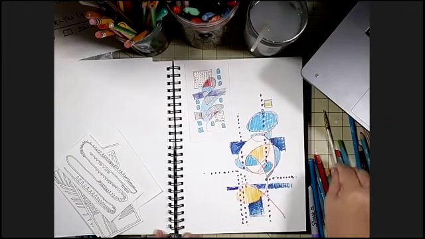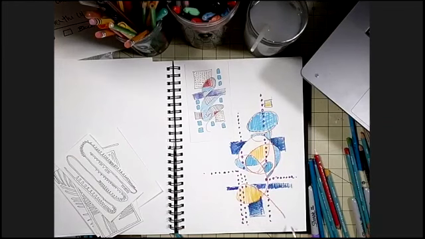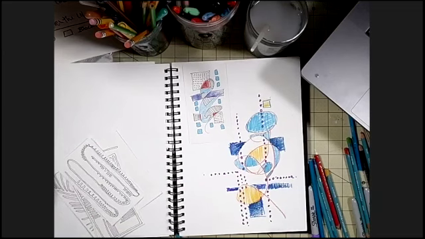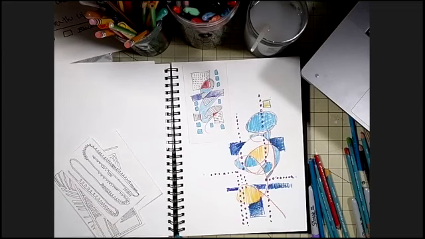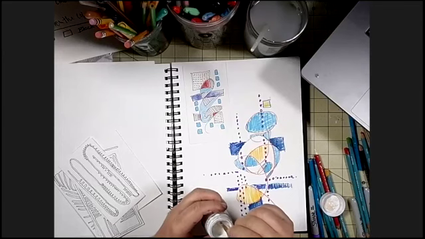And as always, I'm very tempted to bring out the gouache. I don't know where my gouache is right now. Does anybody have questions about any of these?